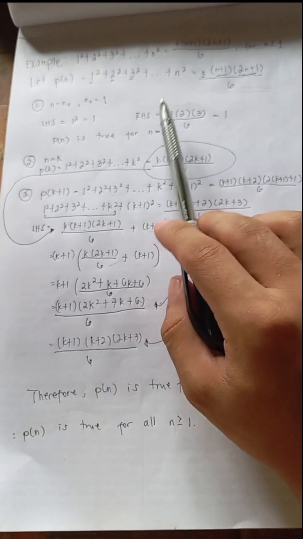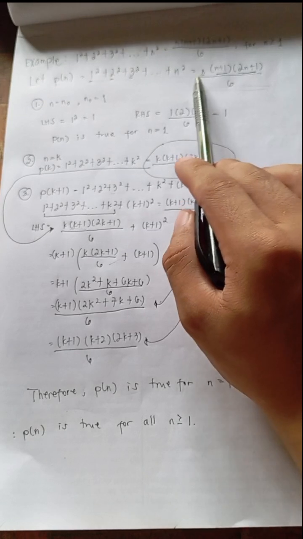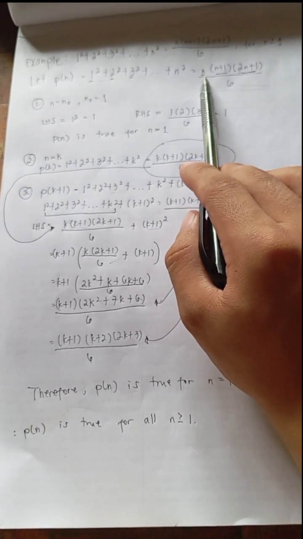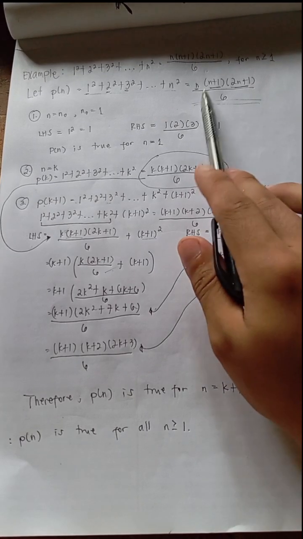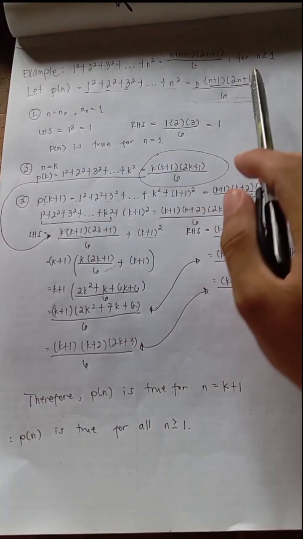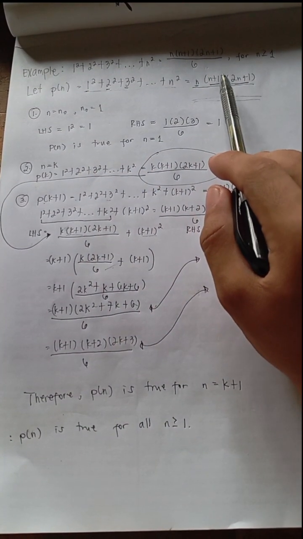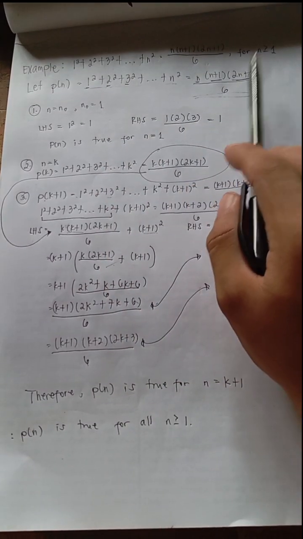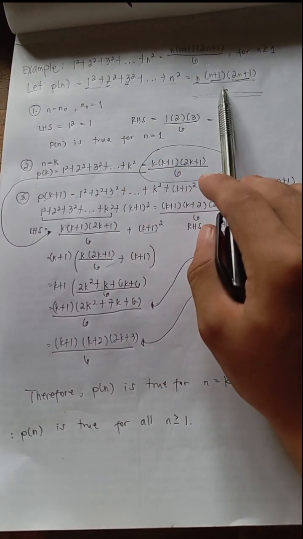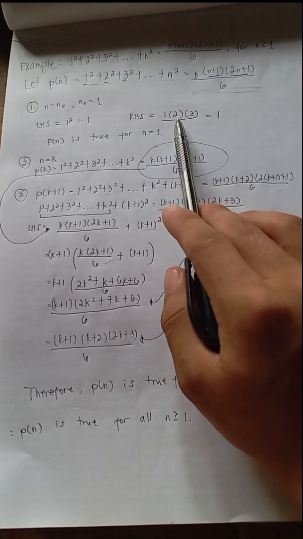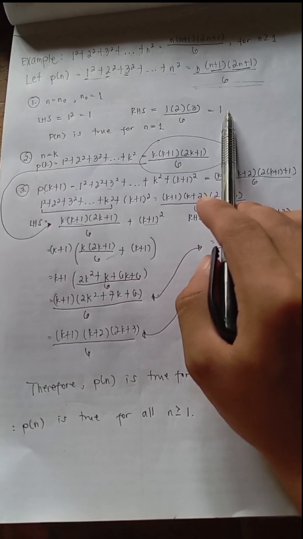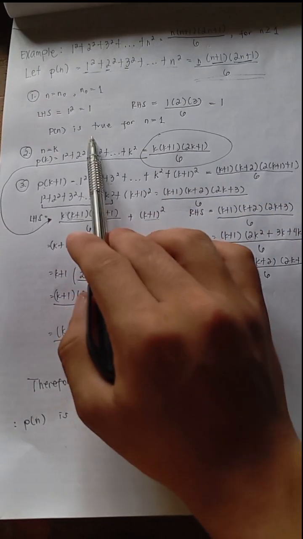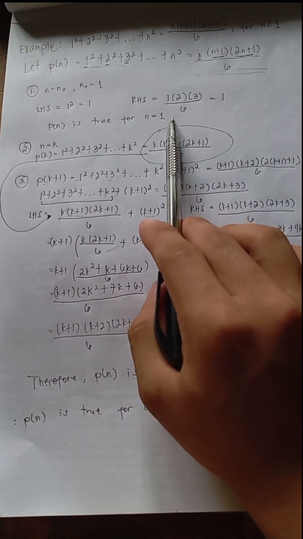In our RHS, we equate the first term to 1, the second term to 2, and the third term to 3, all over 6. So we have 1 times 2 times 3 all over 6, which is equal to 1. Therefore, in our first step, P of n is true for n equal to 1.